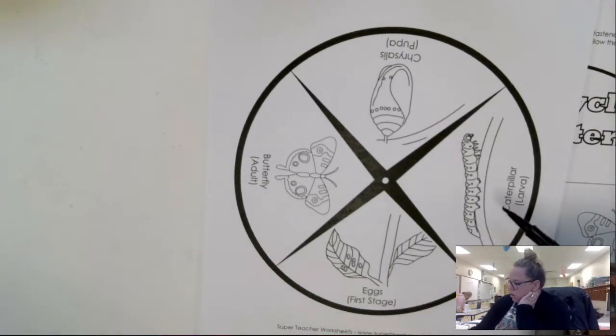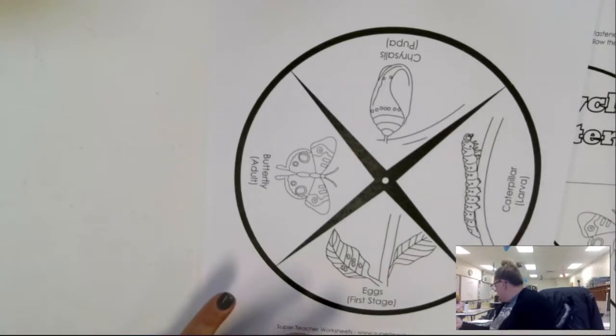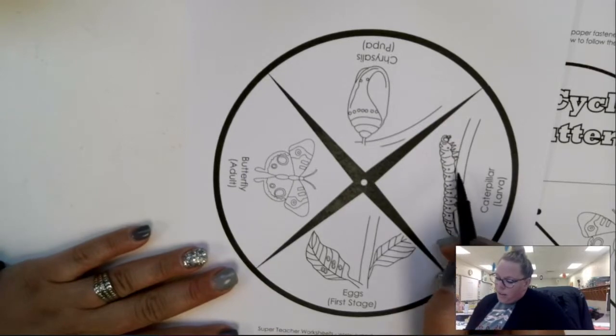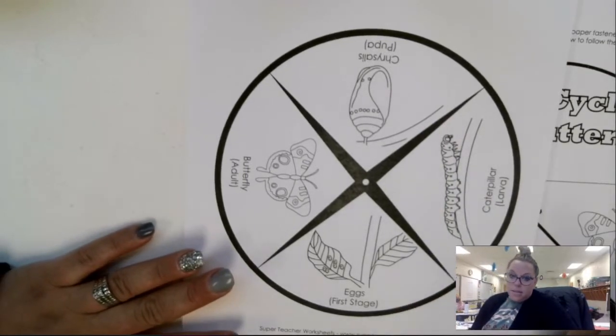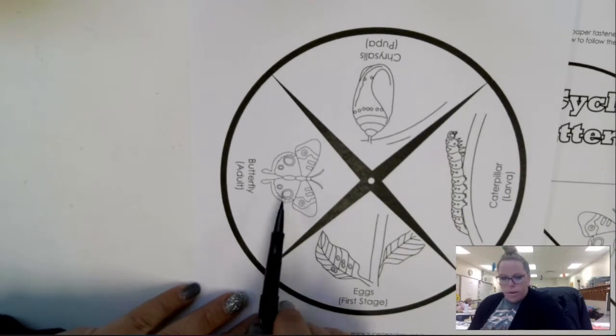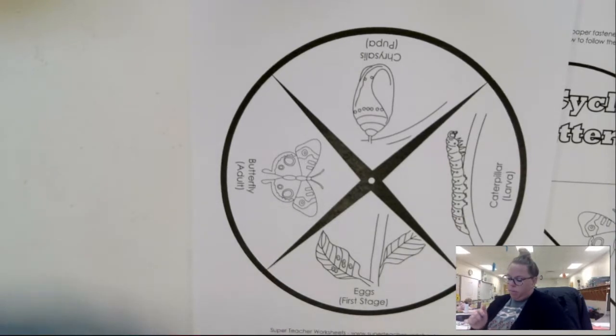The caterpillar larva, remember the larva is the caterpillar, is black and white and yellow. So you can color that in. Sometimes when you see the larva crawling around outside, you notice it's more of like an orange and black. And then don't forget to also color in your adult butterfly.